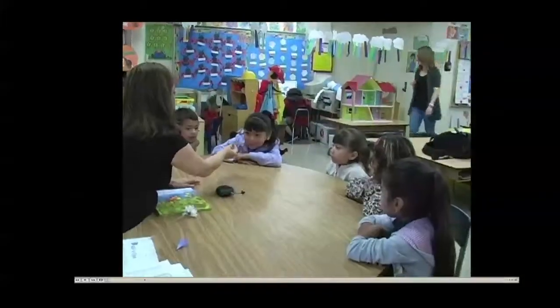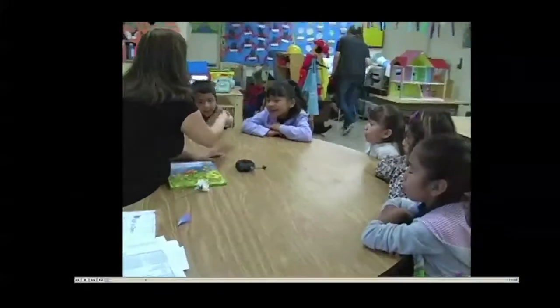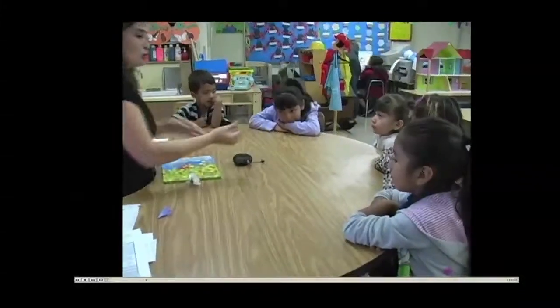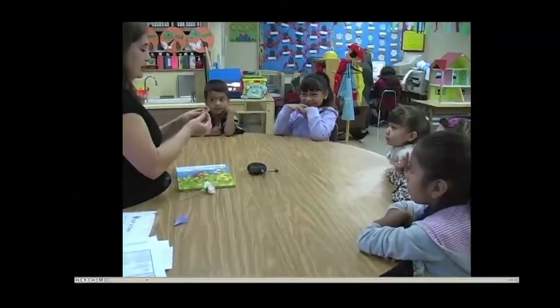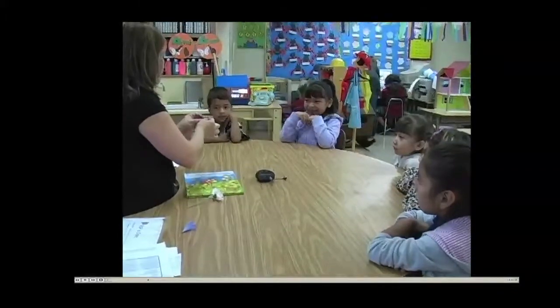Esto es un botón. Digan, botón. Botón. Bud. Bud. No es botón como tu camisa. This is a bud from a flower. Un botón con una flor.